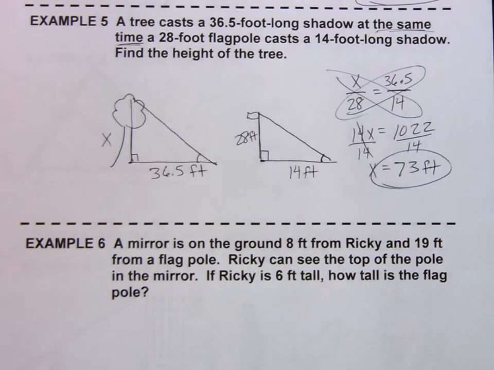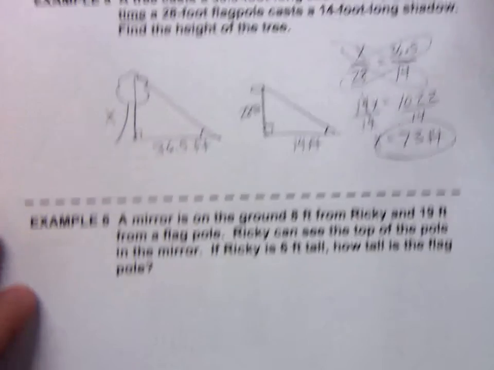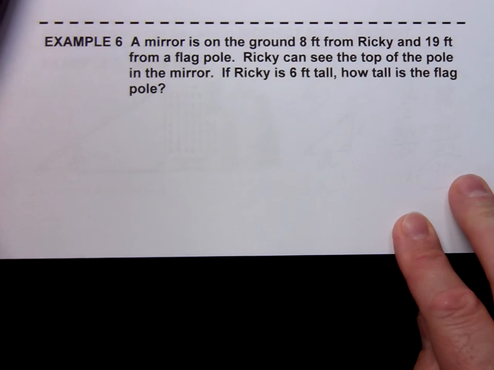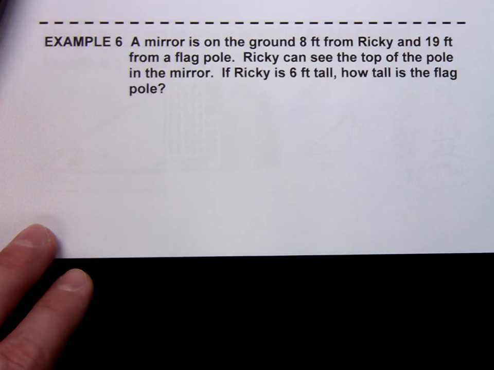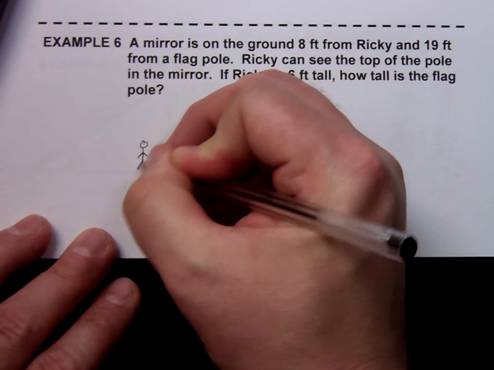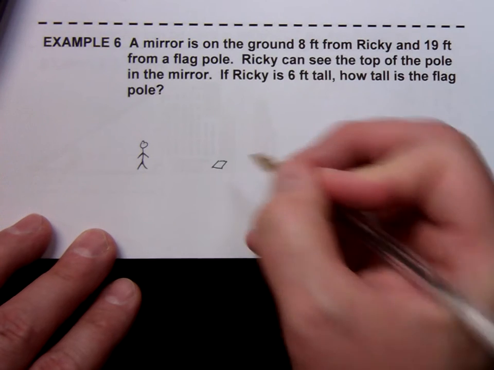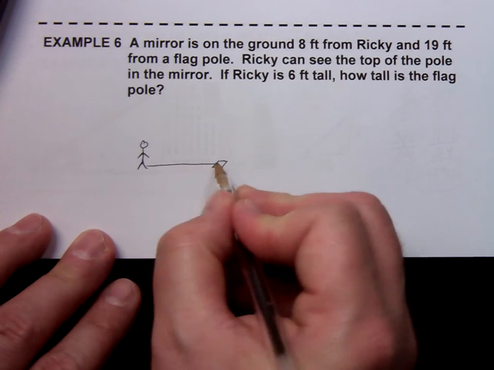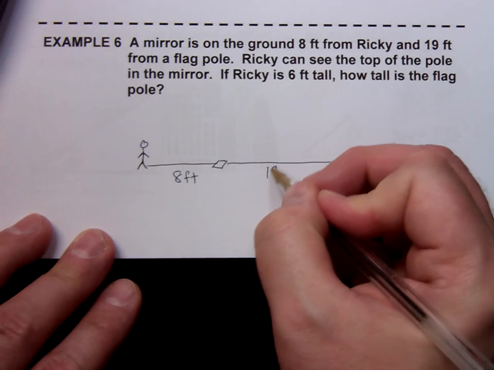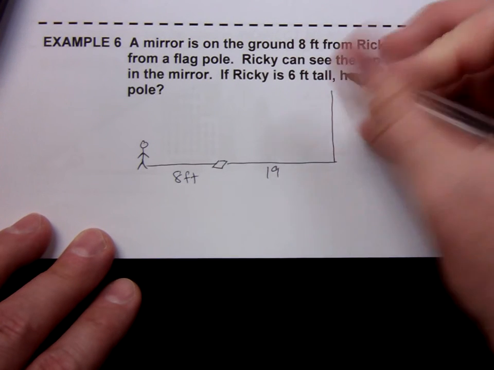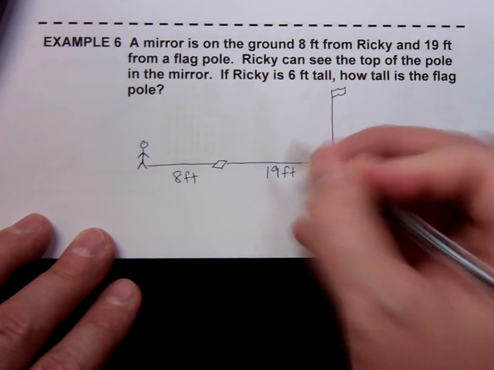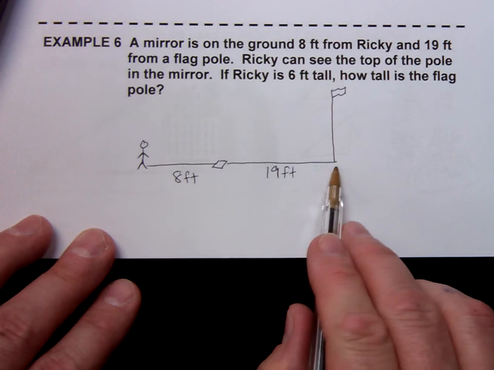All right, last one. Let's look at example 6. It says a mirror is on the ground 8 feet from Ricky and 19 feet from a flagpole. Alright, so here's Ricky. There's a mirror on the ground that is 8 feet from Ricky and 19 feet from a flagpole.